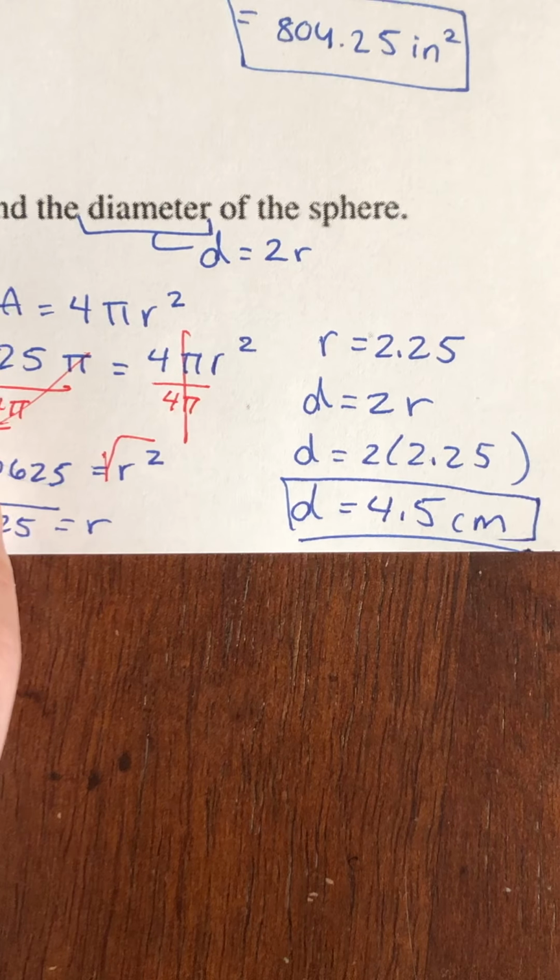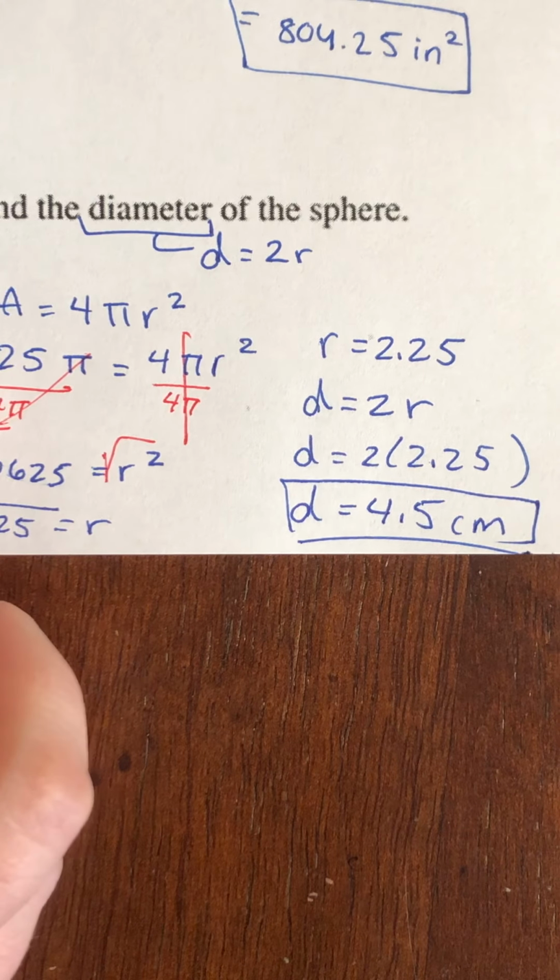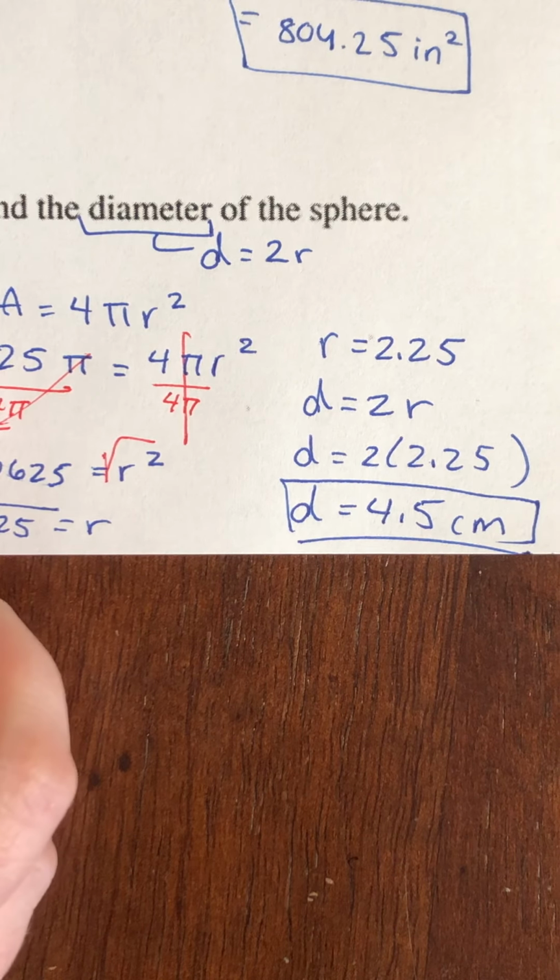All right. And now go to 11.8 part 2, and we will work with volume.